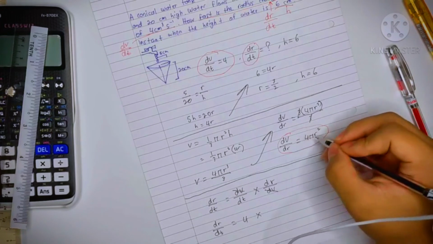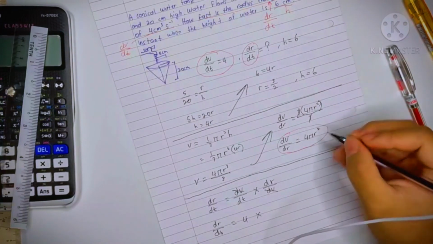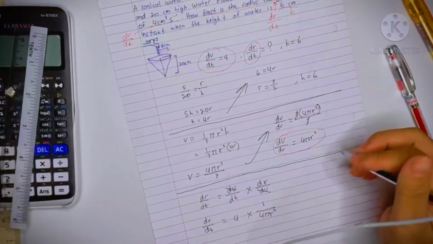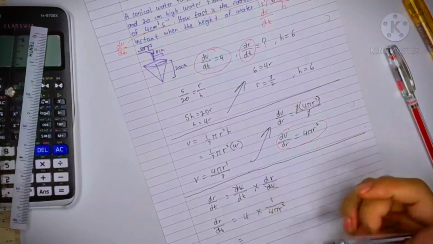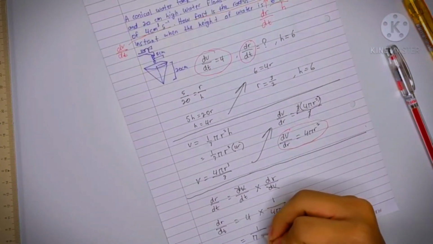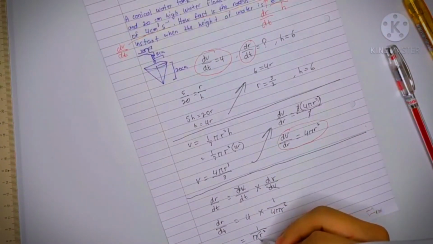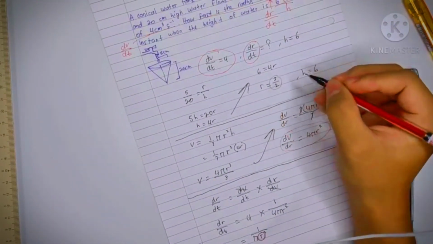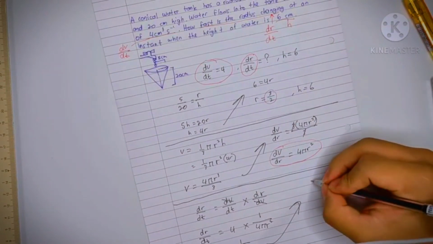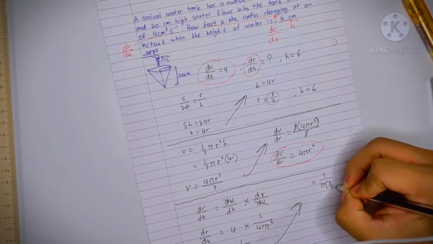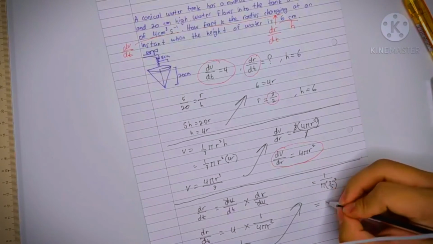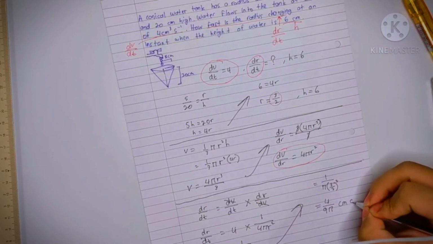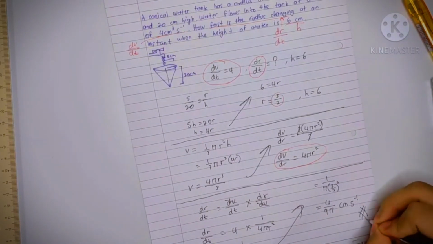We take dV over dr as 4 pi r squared, and we take the reciprocal, 1 over 4 pi r squared. Alright, simplifying, we get 1 over pi r squared. Then we put in r equals 3 over 2, so 1 over pi times (3 over 2) squared, and the final answer we get is 4 over 9 pi cm s⁻¹. That's all.